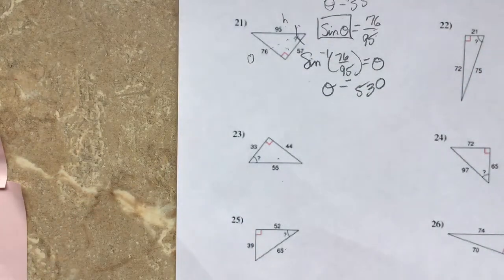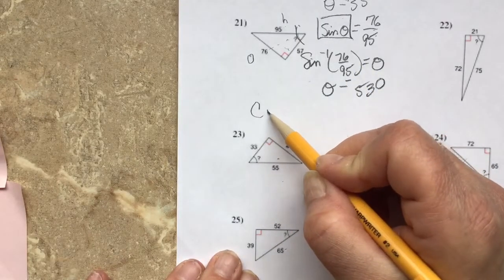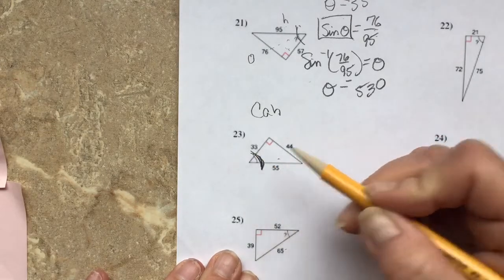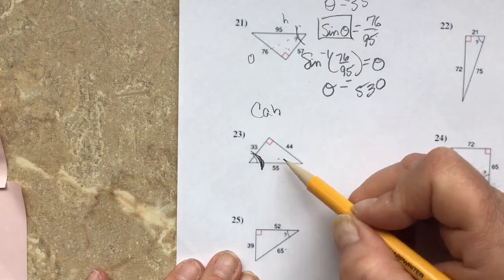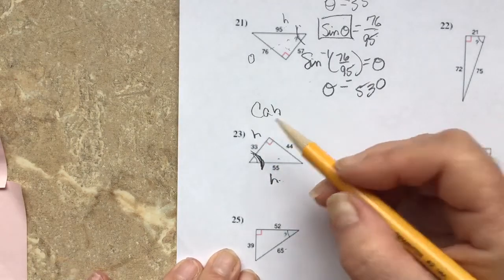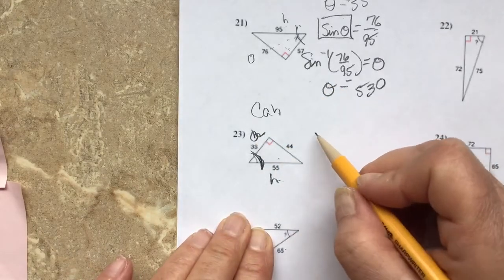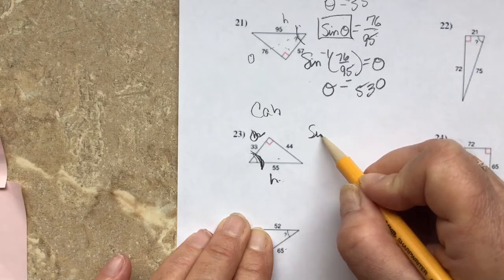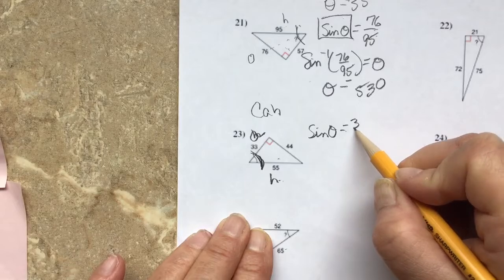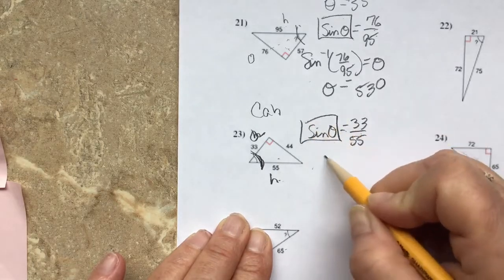Okay, well, let's use cosine on this one. Since I'm going to use cosine, I need adjacent over hypotenuse. So if I scoop my reference angle, the hypotenuse is right here, which means that there's my adjacent. So the cosine of theta equals adjacent over hypotenuse. Unlock the box.